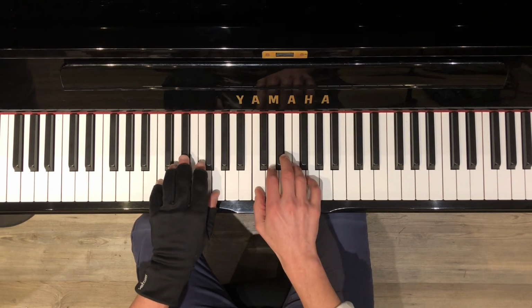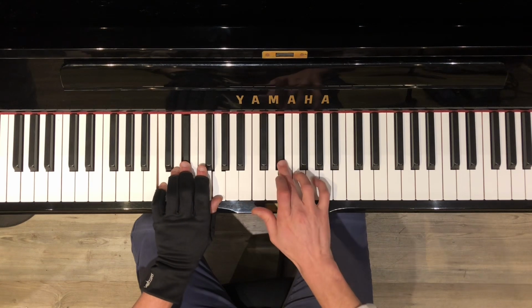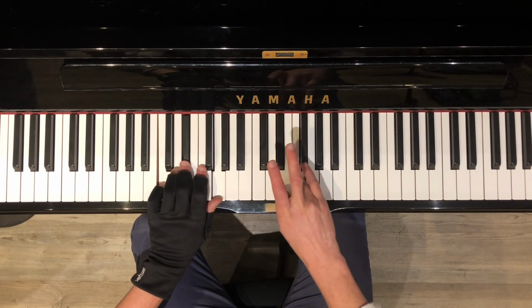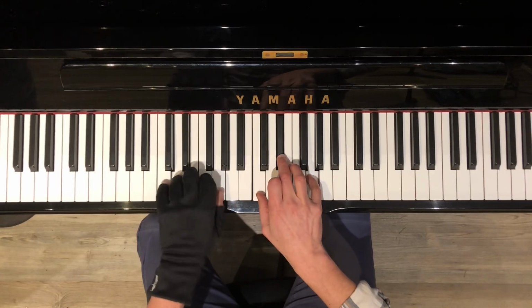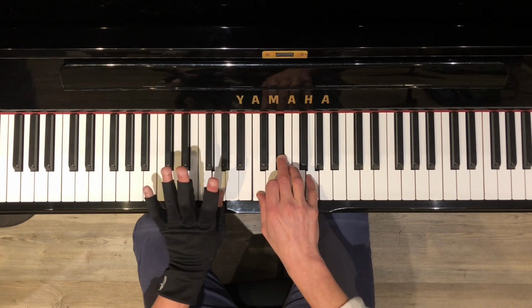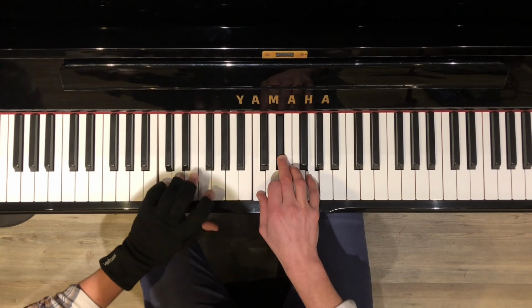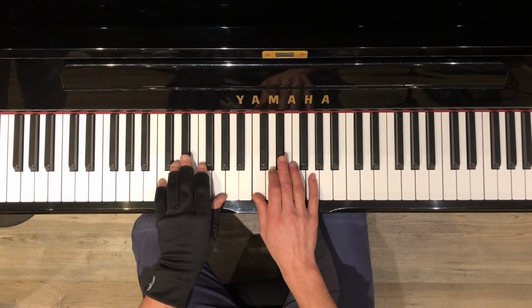So a C minor scale looks like this. I flattened the third, but I've changed nothing else. You can do it in the left hand too, so you can write minor key bass lines. Okay? So that's your minor scale.